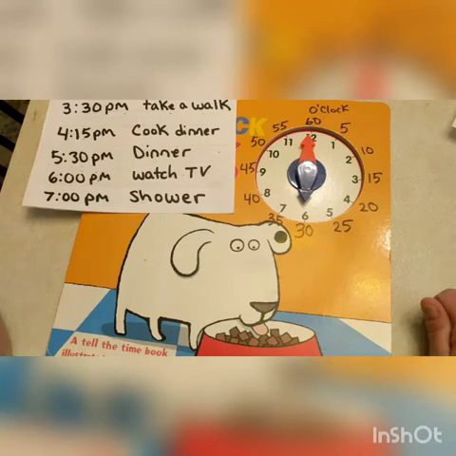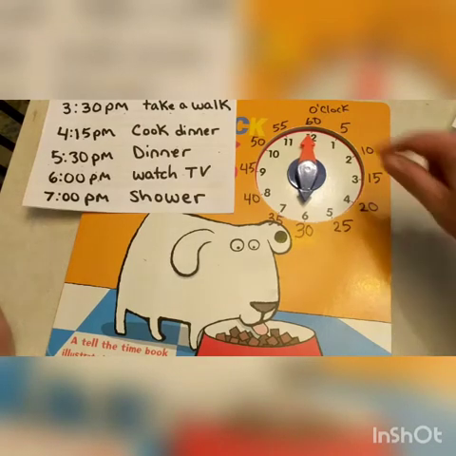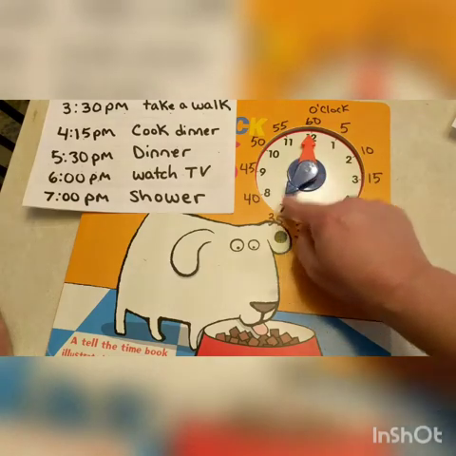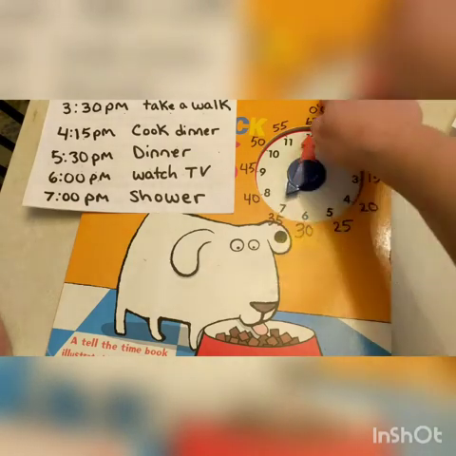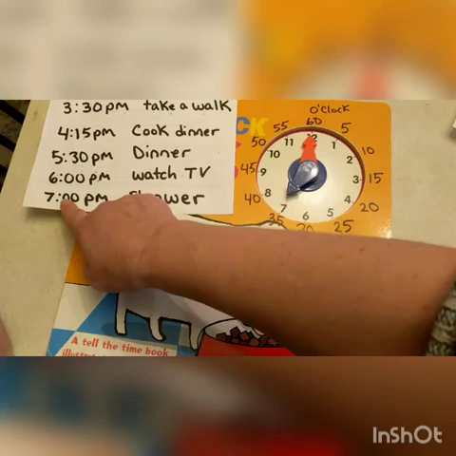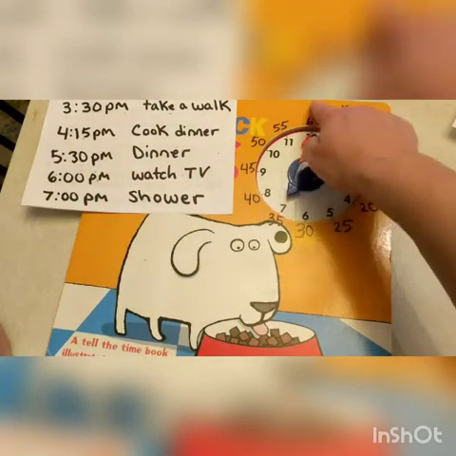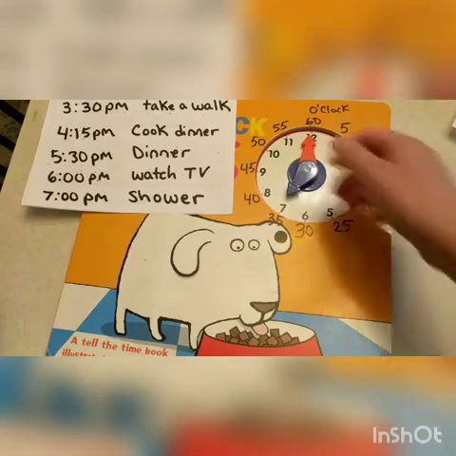At 7 p.m., I'm going to take a shower. I'm going to move my hour hand, my little hand to the 7, and I'm going to keep that minute hand all the way at the top because my schedule says 7 p.m. So we've got 7 hour, minute hand up, 7 p.m.